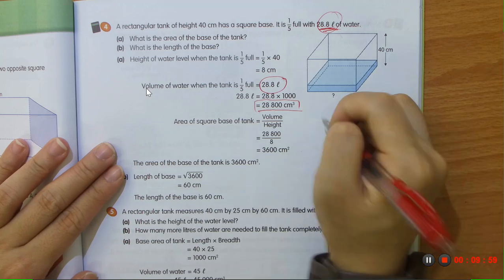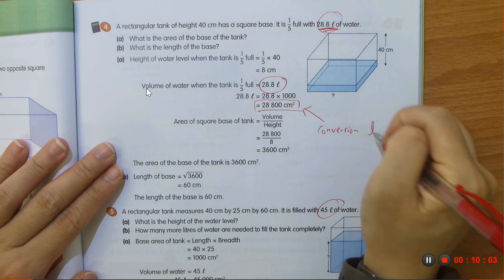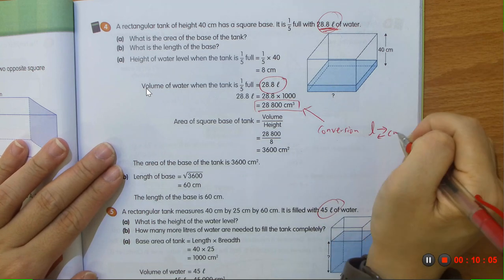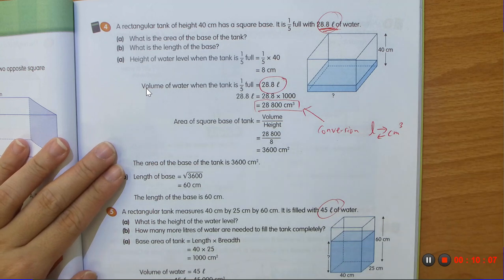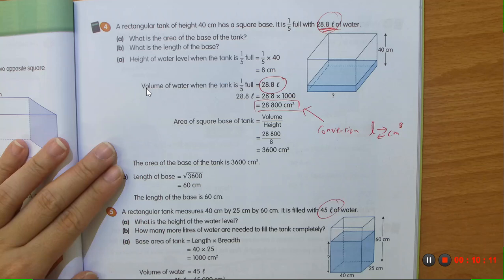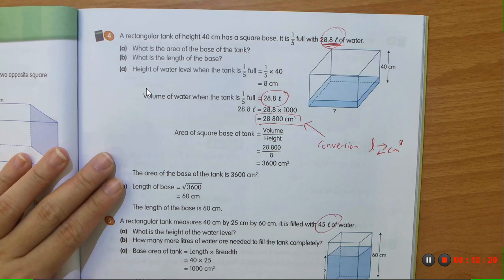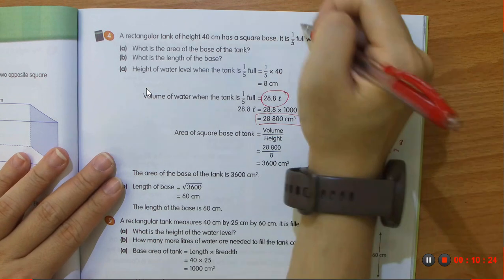Number 1, I need to know conversion of liters to centimeter cubed, or centimeter cubed converted to liters. What other skills will I possibly need for these higher level questions, level 2 word problems in paper 2?